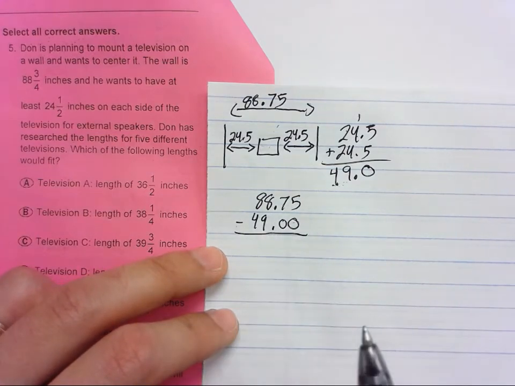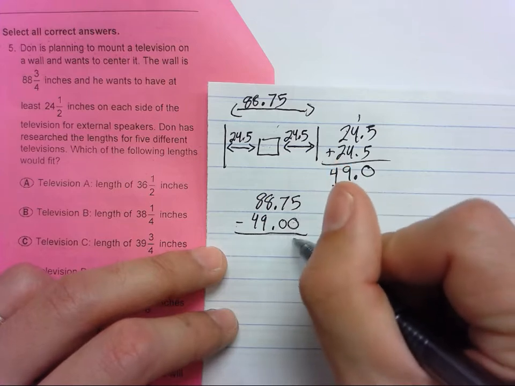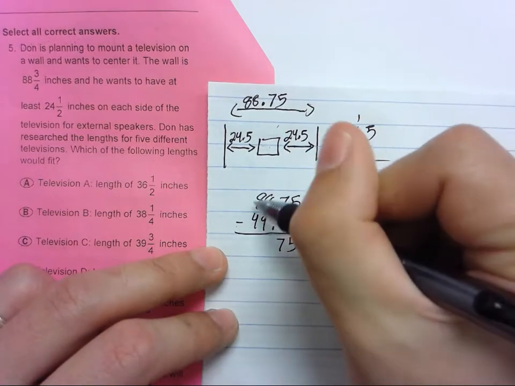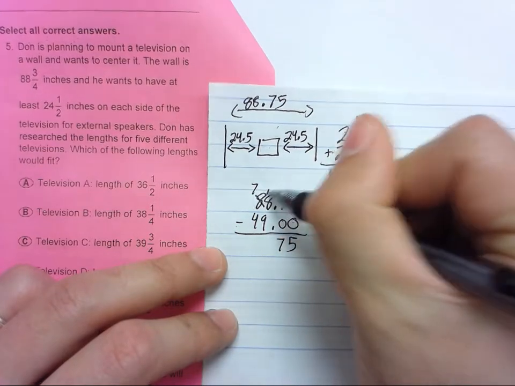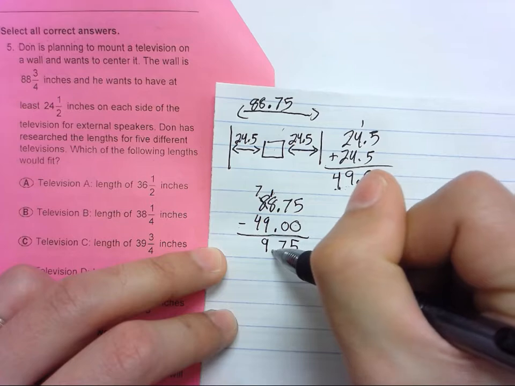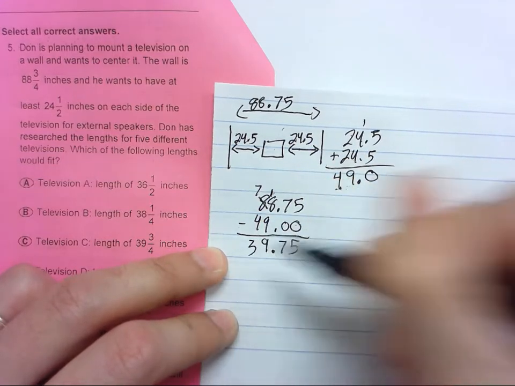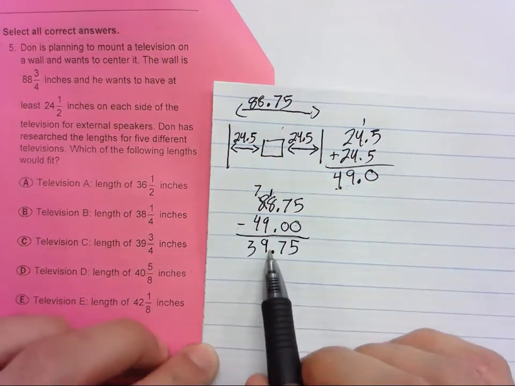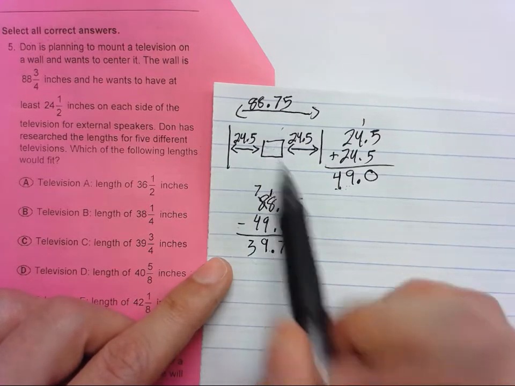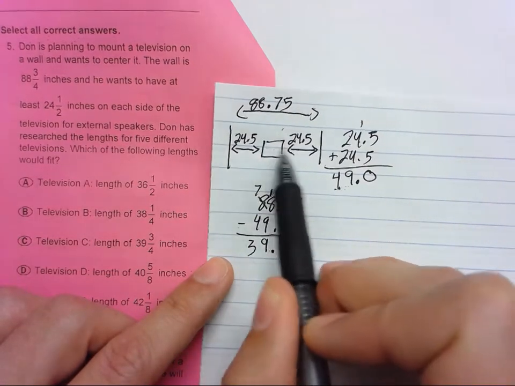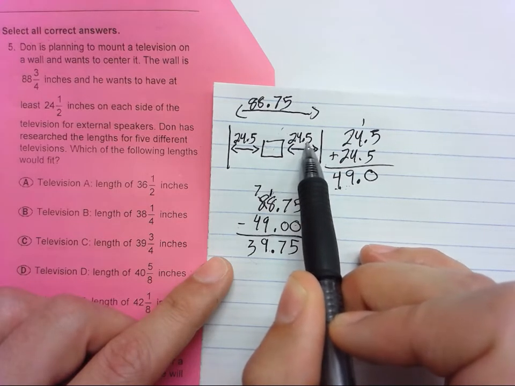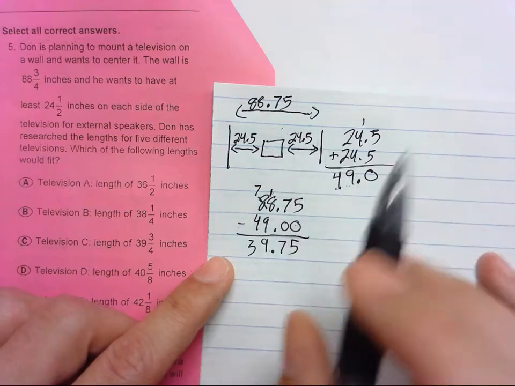So we subtract. 5 minus 0 is 5. 7 minus 0 is 7. 8 minus 9, nope, we have to borrow. Becomes 18. 18 minus 9 is 9. Oh, bring down the decimal. 7 minus 4 is 3. So 39.75. This is the biggest that the TV can fit. So with a TV that's 39.75, he will have exactly 24 1/2 inches on each side.